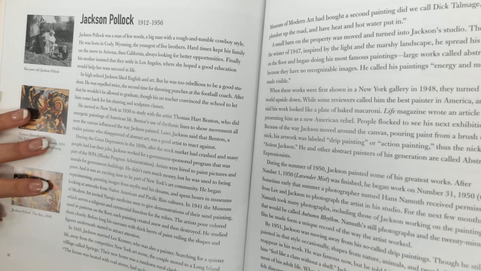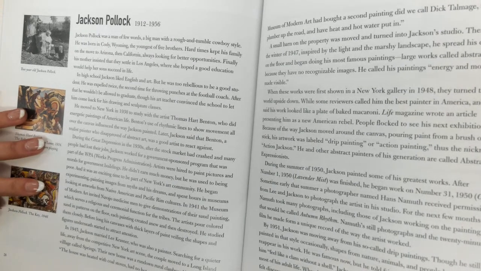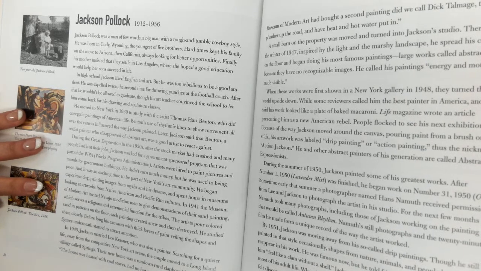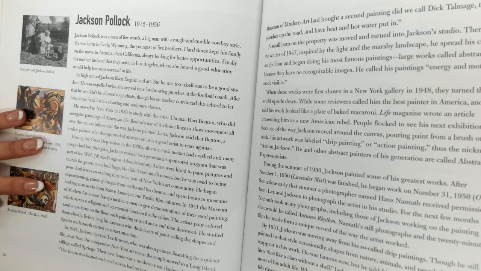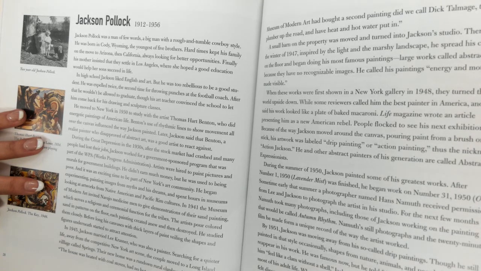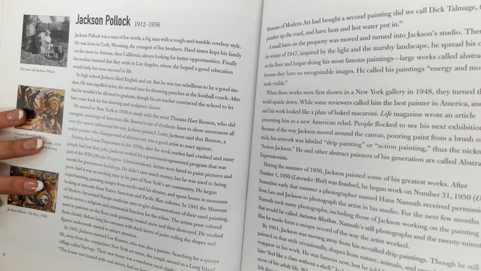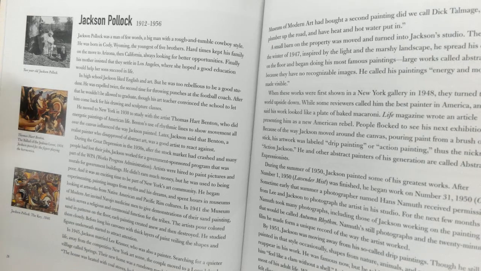Jackson Pollock was a man of few words, a big man with a rough and tumble cowboy style. He was born in Cody, Wyoming, the youngest of 5 brothers. Hard times kept his family on the move to Arizona, then to California, always looking for better opportunities. Finally, his mother insisted that they settle in Los Angeles, where she hoped a good education would help her son succeed in life.